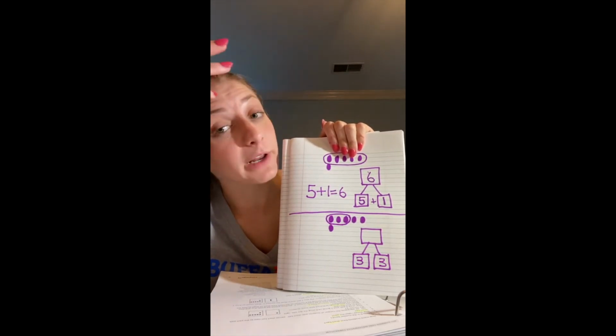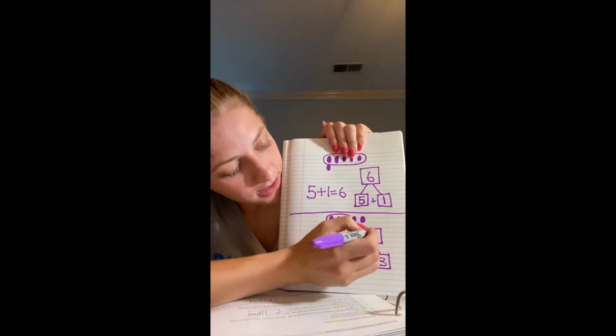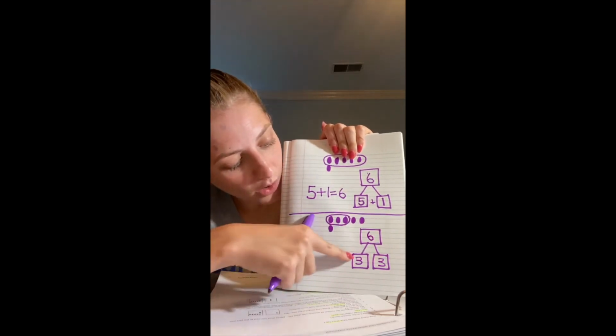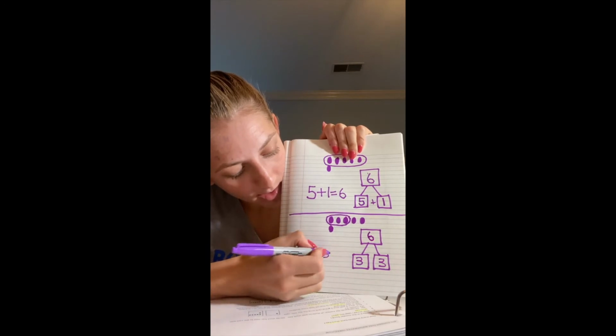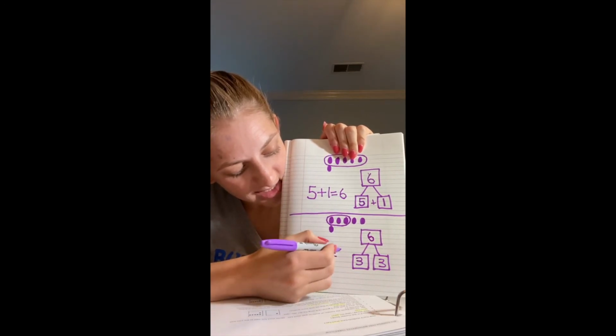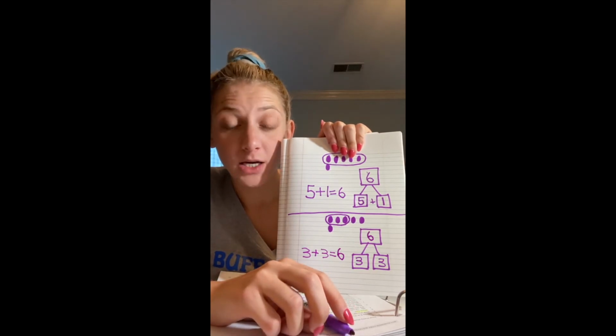Okay, now we have to know what's our total. Our total does not change. But if we forgot or if we want to double check, we can count on 3, 4, 5, 6. And we know that 3 plus our other part, 3, equals 6. Beautiful.